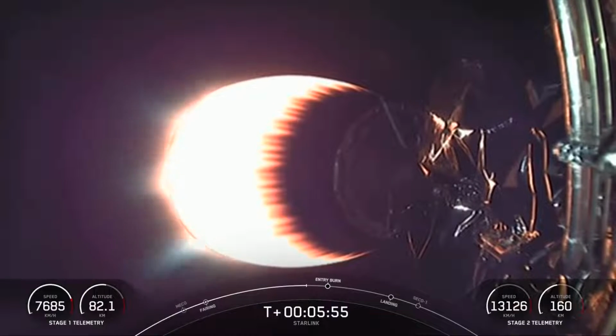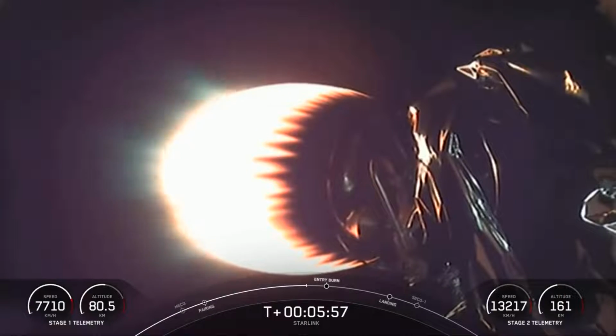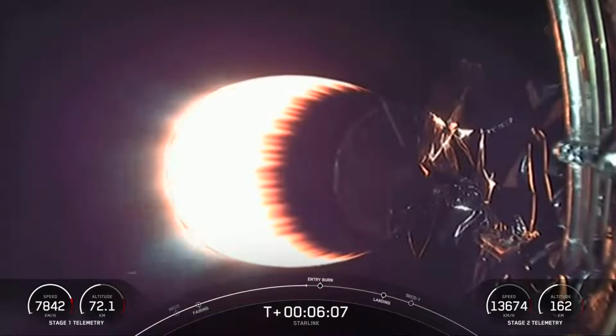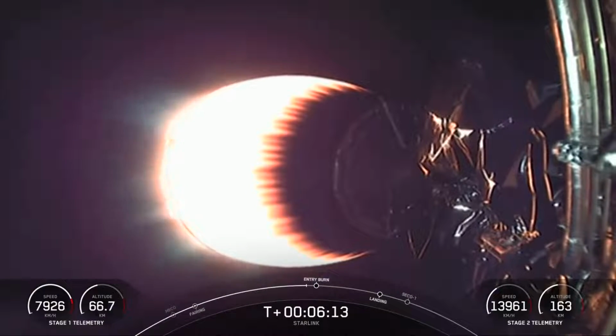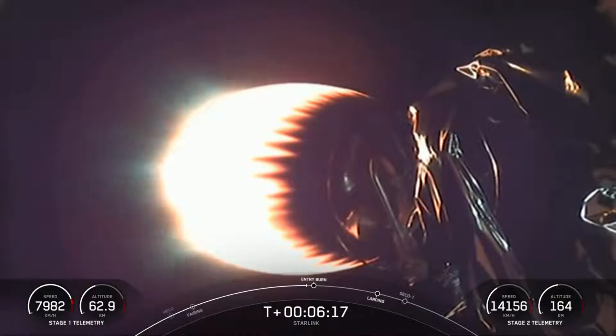And we're about 30 seconds out here from entry burn. As a reminder, Falcon 9 is equipped with 4 hypersonic grid fins positioned near the top of the first stage, using nothing but those to guide it back during its re-entry to the ground.